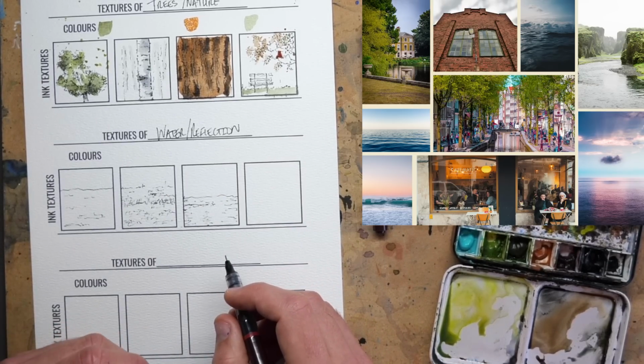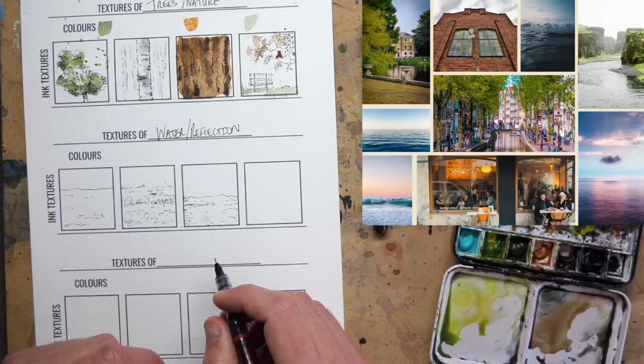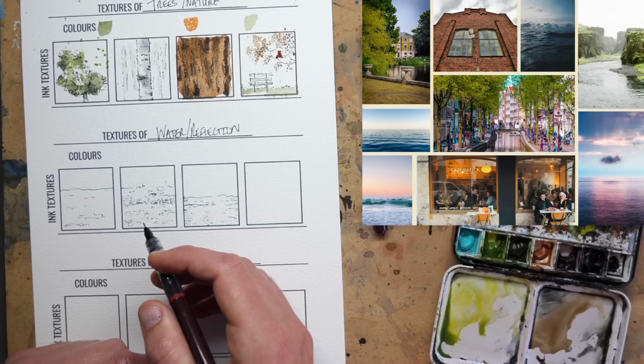Now, last but not least, in our little study of water, let's do this river coming towards us.